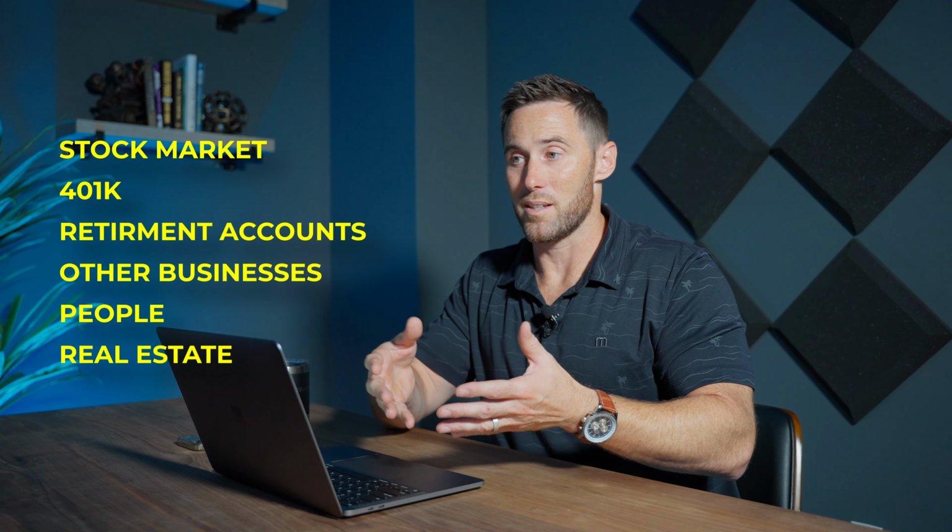Real estate's nice because it's tangible. People can see a home, they can live in a home. People always need to live somewhere or have a roof over their head. They don't always need to own stock in GameStop or something like that.